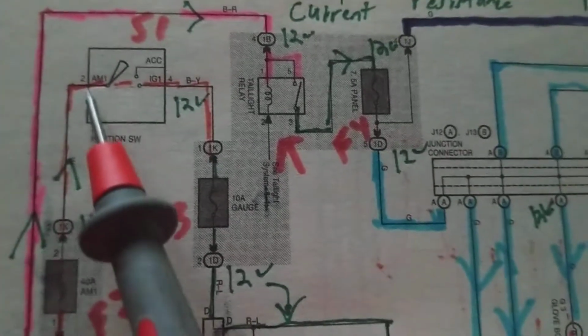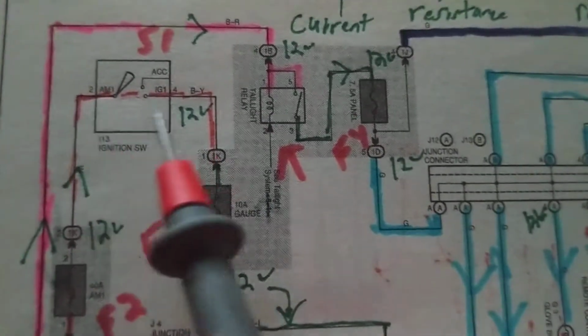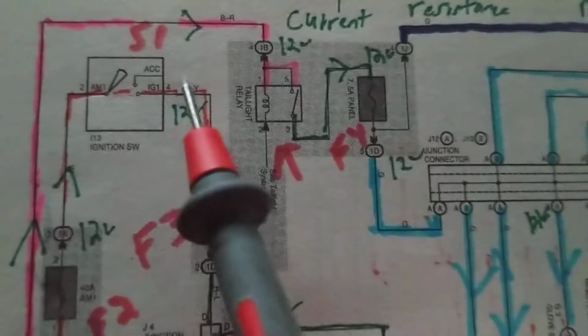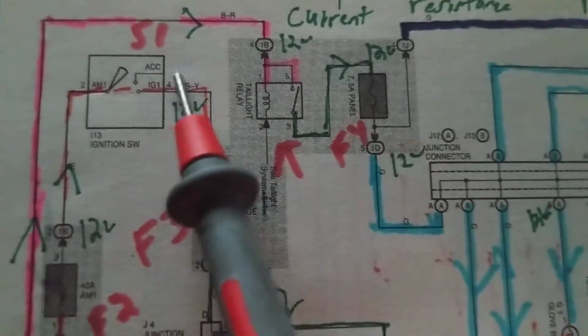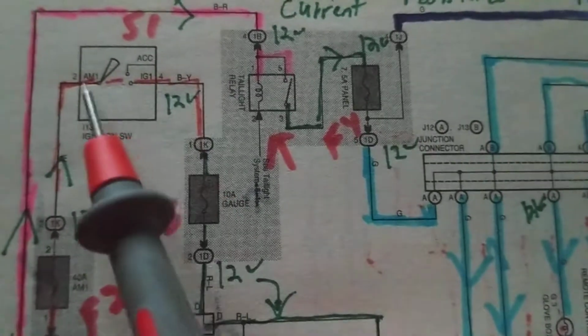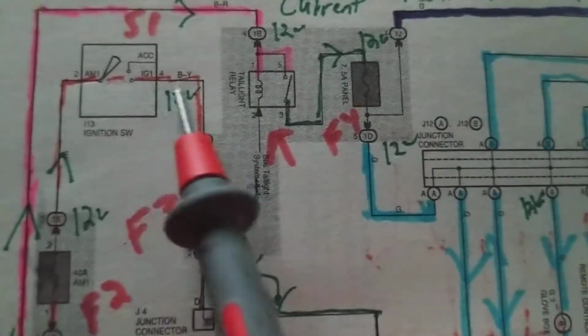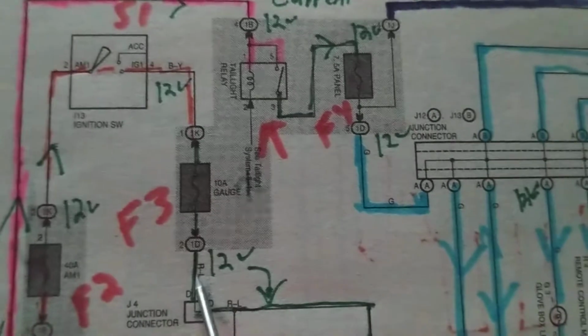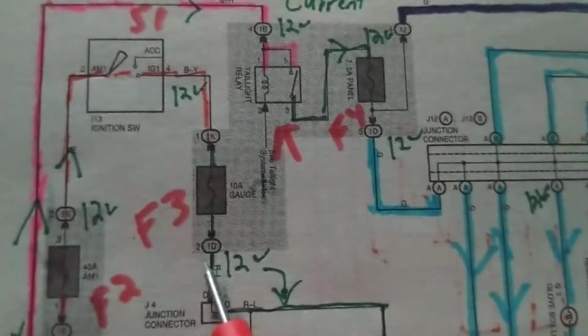So from pin 2 to pin 4, or terminal 2, terminal 4. As you see over here, there is no number. That's because there is no connection to anything. You don't see any wiring. The wiring is connected here. So this will be closed, and then you will have current flowing from the battery to this.